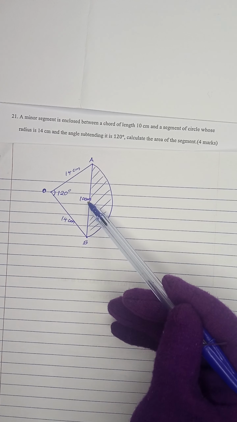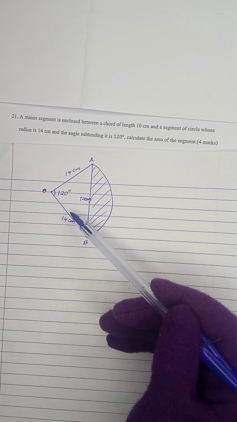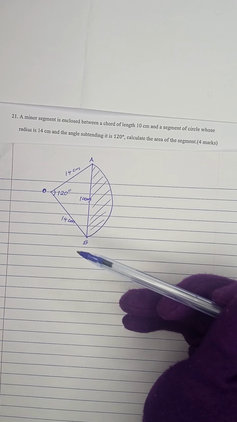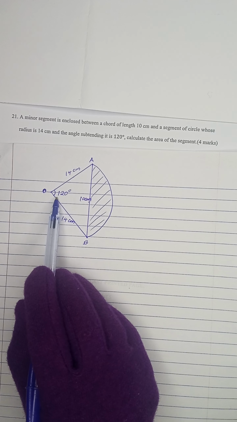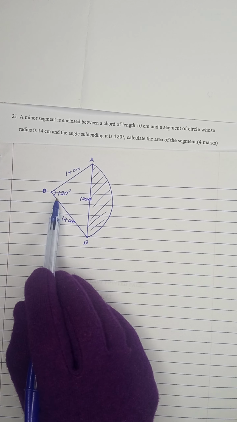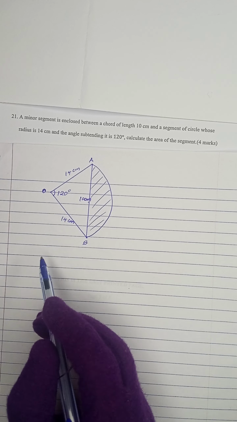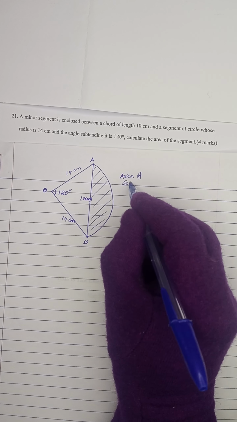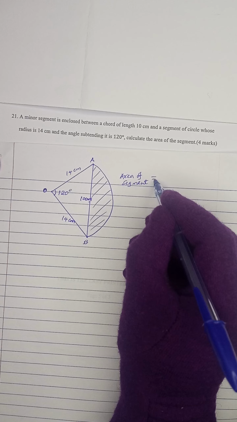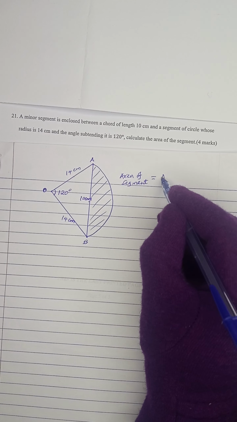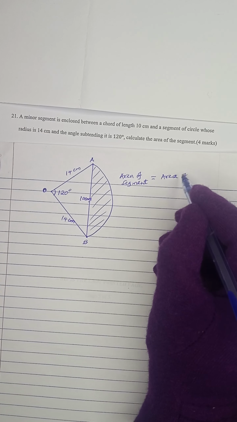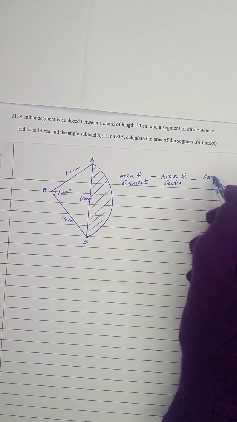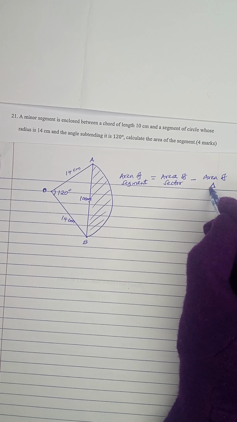So this chord being 10 centimeters and the two radii are 14 centimeters, it means you can get the area of the triangle using Hero's formula. But given that we also have an angle, we can use a half AB sine theta, which will be easier. So to calculate the area of the segment, we will take the area of the entire sector. So take the area of the sector, then minus the area of the triangle.